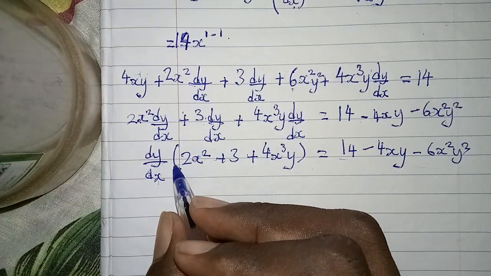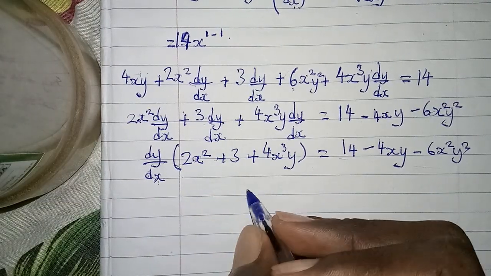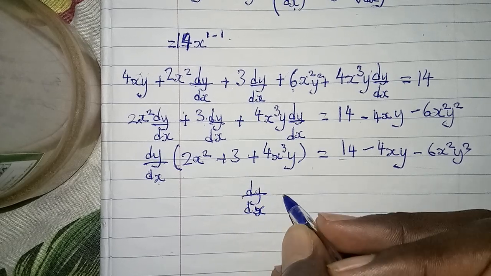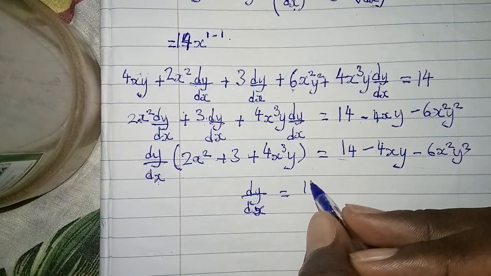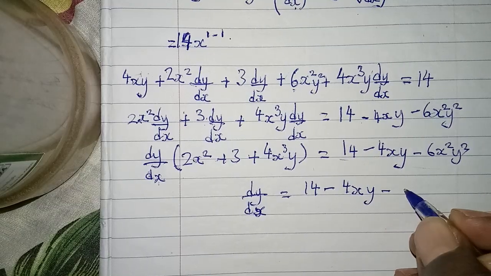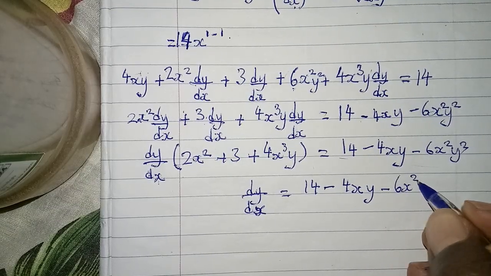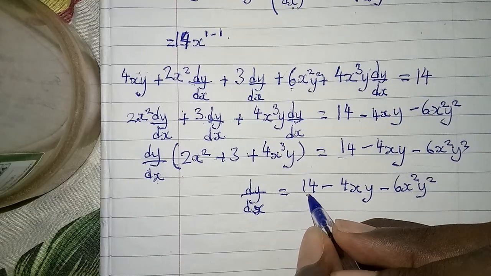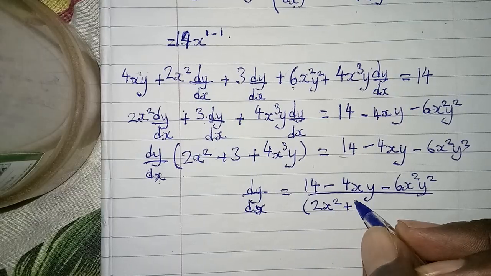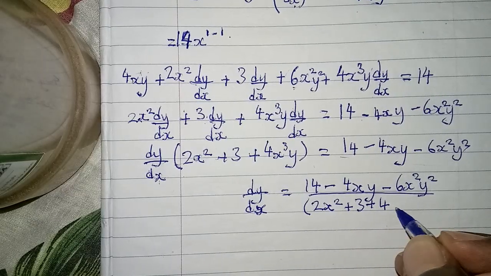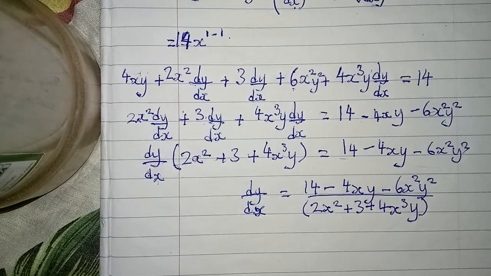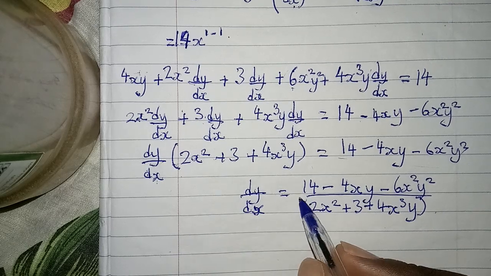I'm going to get something like this: dy/dx equal to 14 minus 4xy minus 6x squared y squared, all over 2x squared plus 3 plus 4x cubed y. So this is our final answer. dy/dx is equal to this.